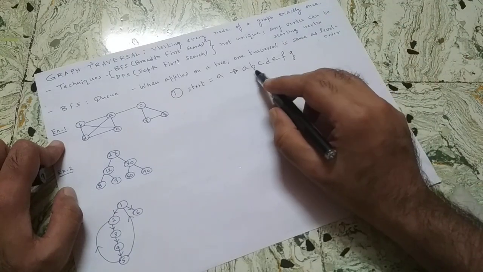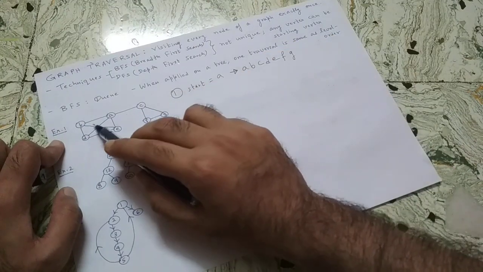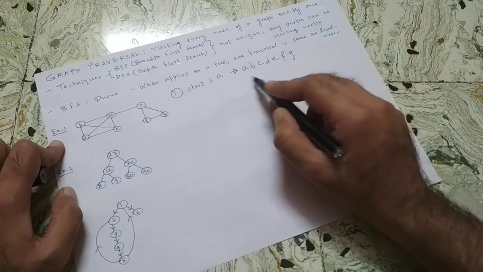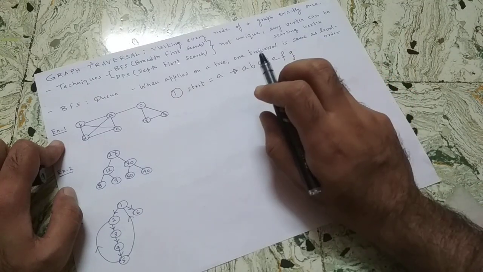Now I find I have visited all the vertices of my graph. How many vertices do you have? You have 4 here and 3 here, 7. So 1, 2, 3, 4, 5, 6, 7. All 7 vertices have been visited. So my BFS traversal is complete.